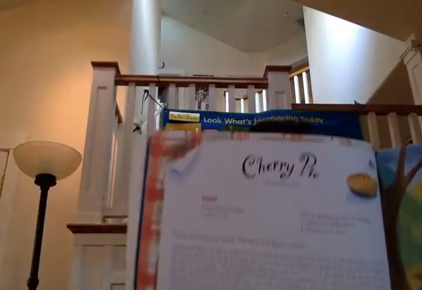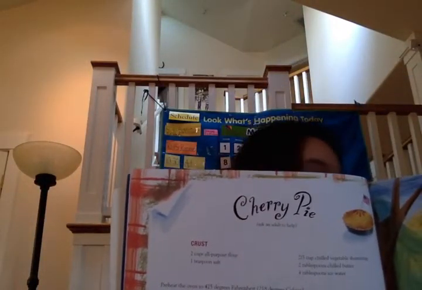The other interesting thing about this book is there is a pie recipe in here somewhere. Where is the cherry pie recipe? Sorry. In the front of the book, there's a cherry pie recipe. If cherry isn't your thing, there's lots of other pies you can make.